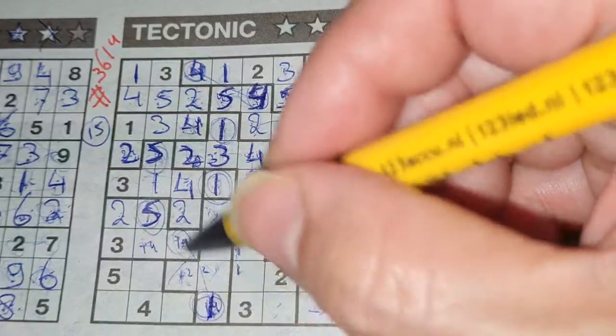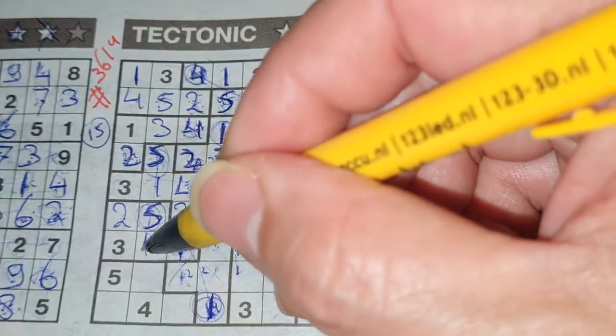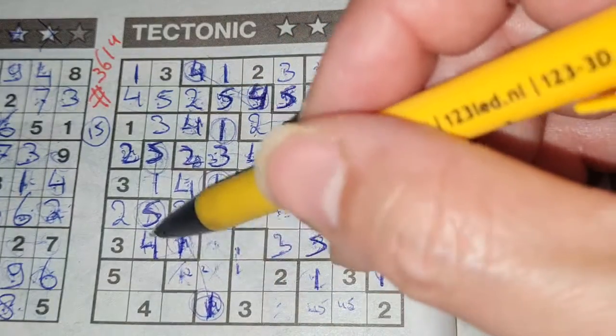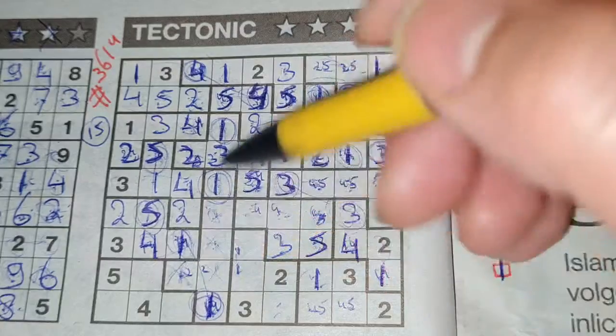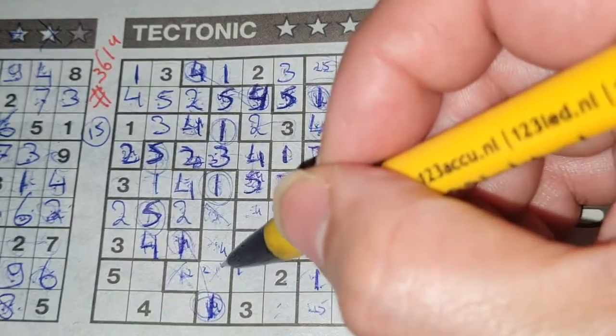And this box is connected with that box, so it should be a 1. 1 box left in this area for number 4. Okay. This box cannot be a 4. That box cannot be a 4. So the 4 could be here, could be there.